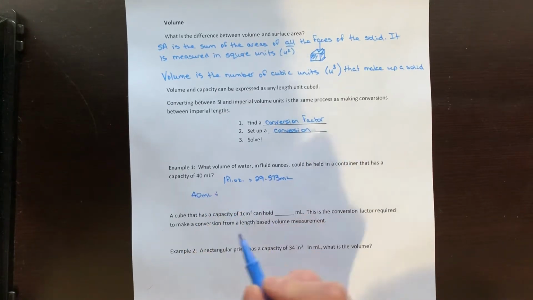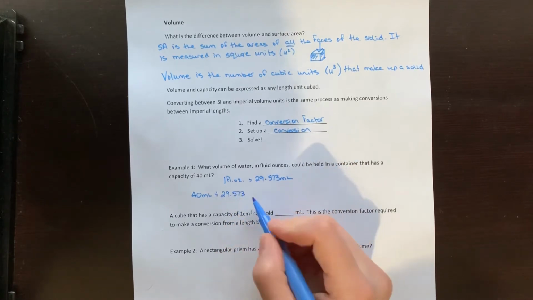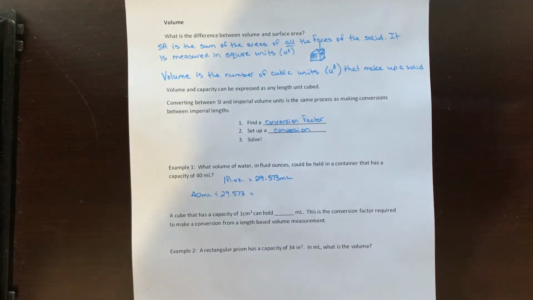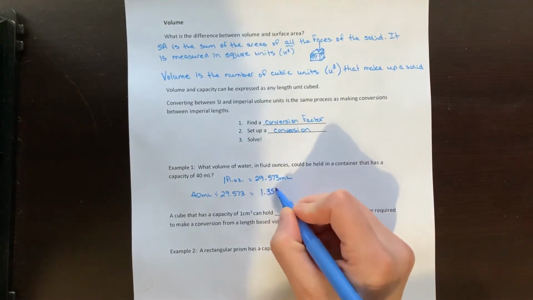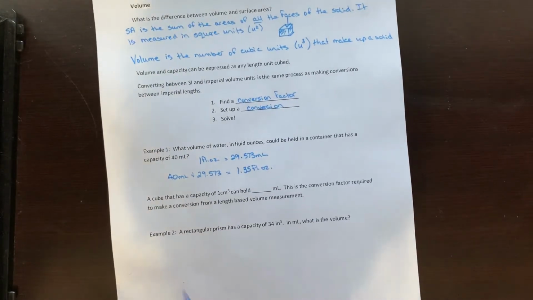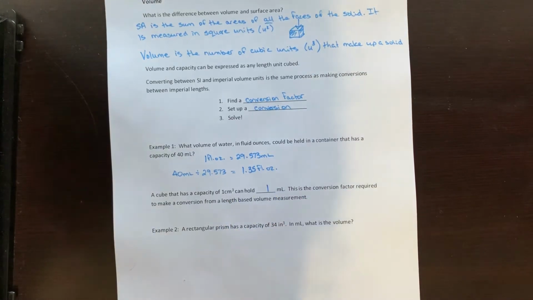I can divide that by my 29.573, and 40 divided by 29.573 is equal to 1.35 fluid ounces, okay?